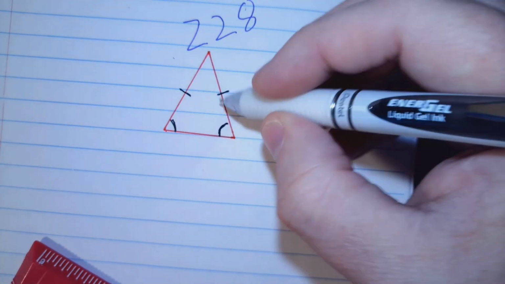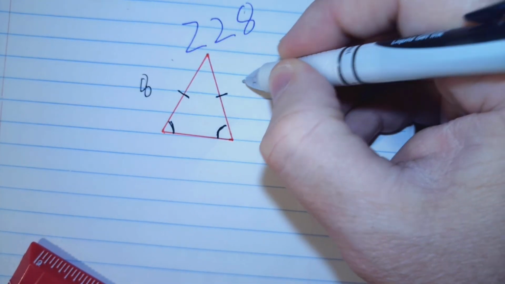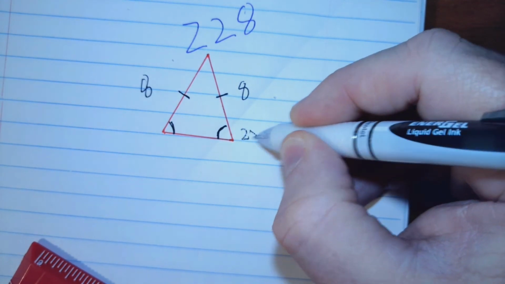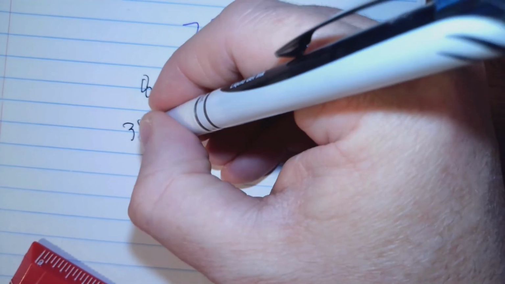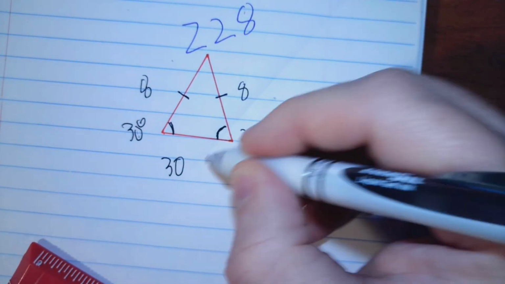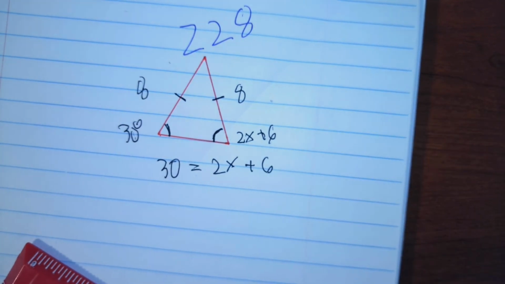So just basically, if you know that this side is 8, then this side is 8. Okay, so even if this angle is 2x plus 6, and this angle is 30 degrees, we know to do 30 equals 2x plus 6. So that's basically what it is on the base angle.